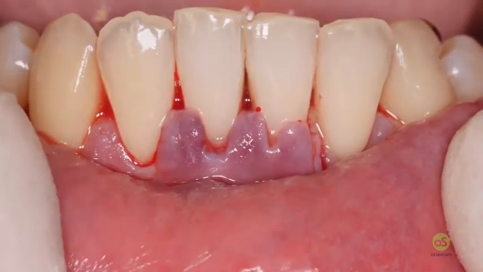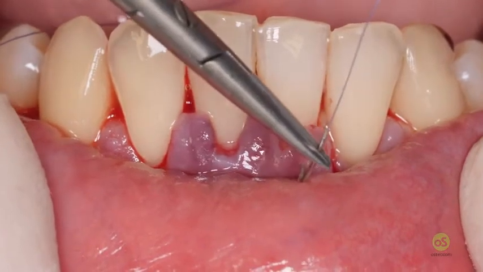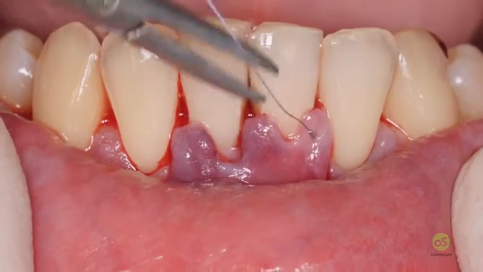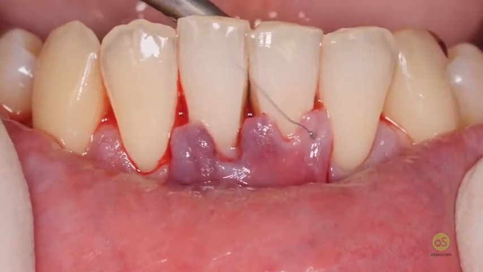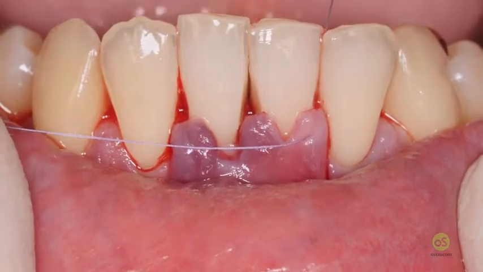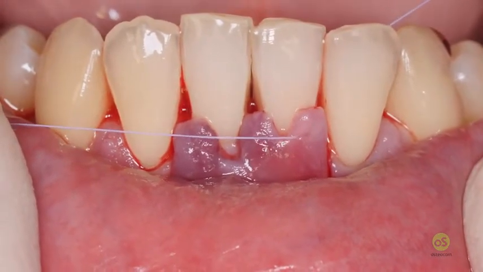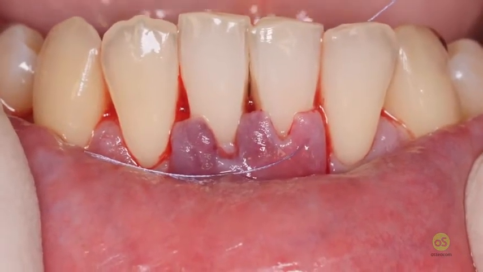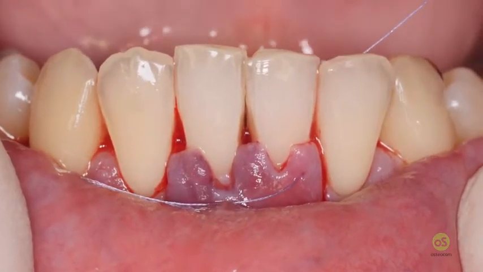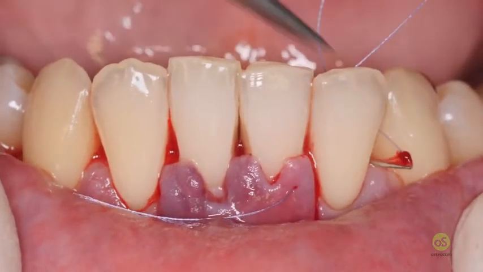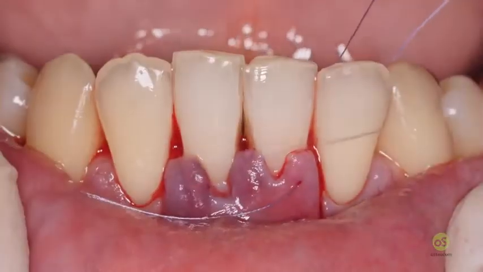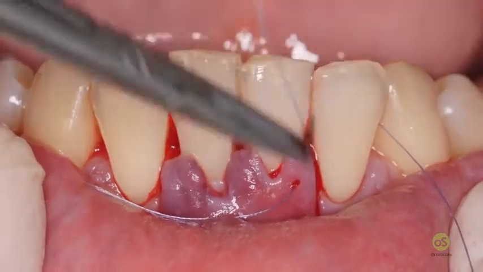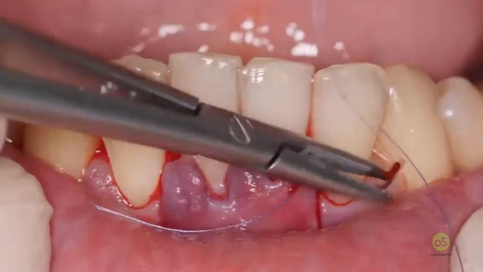So I will make the same sling suture I did before: surgical papilla, perforation, anatomical papilla. I will take anchorage to the distal papilla because I don't want to perforate the weakest papilla, that is the one in the middle. And this is called a positioning suture. It's a suture that will allow me to position the papilla in the final position so that I will be able to close the vertical release incision.